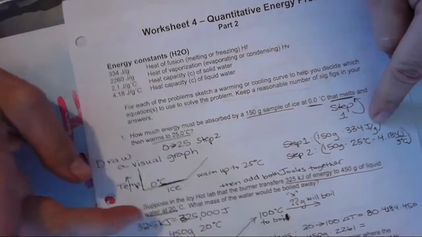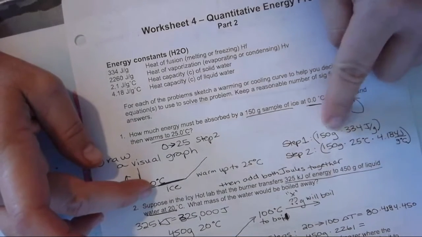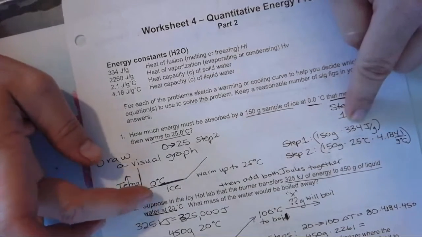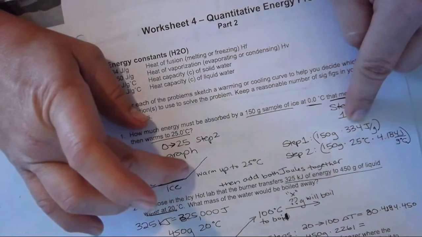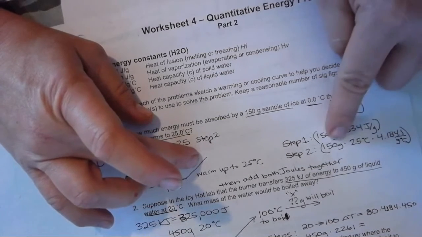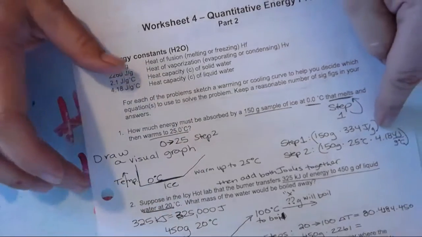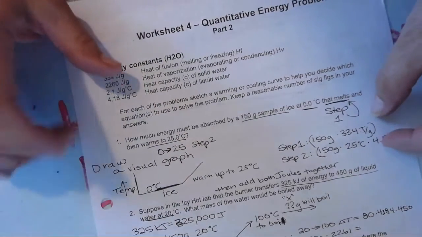You're going to be doing the math to melt the ice, which is right here, 150 times 334, and then the MC delta T for the warming up from 0 to 25 degrees. Okay, this is a two-step problem here.